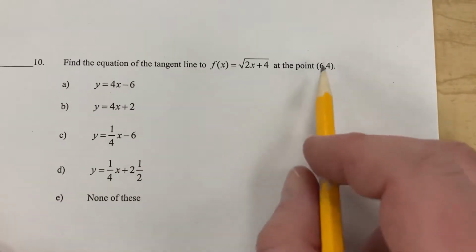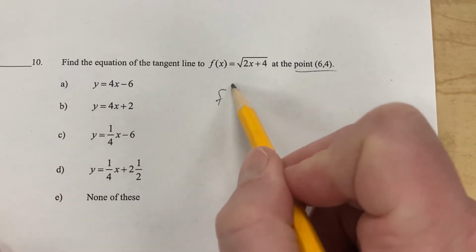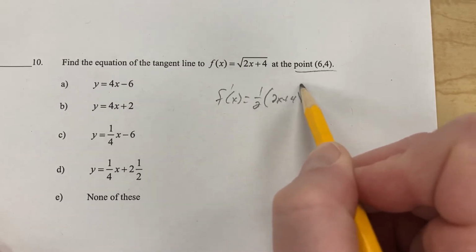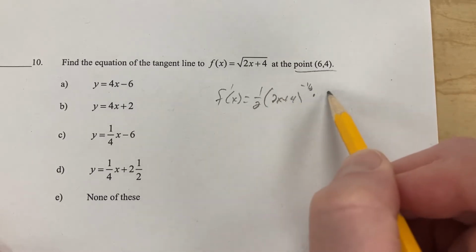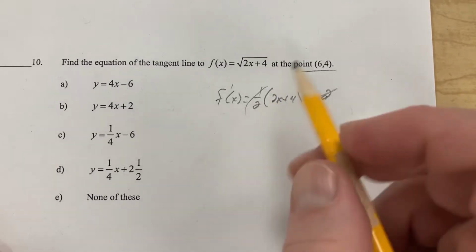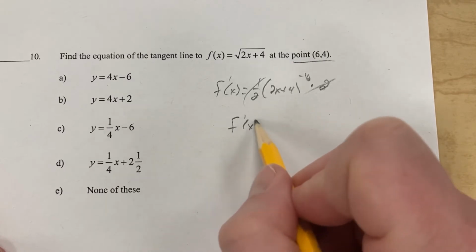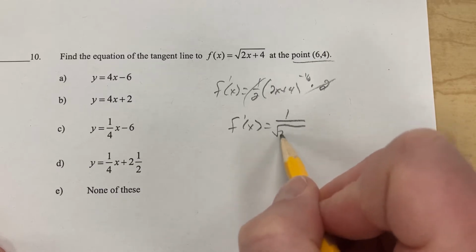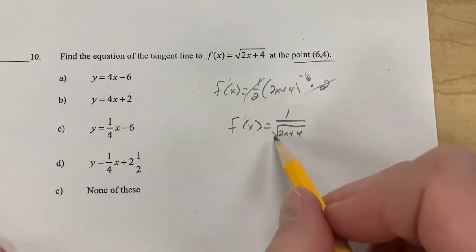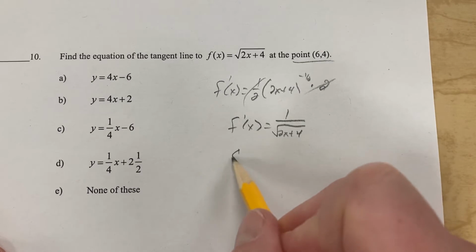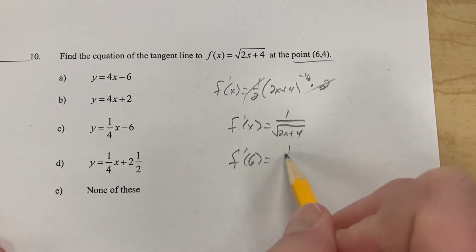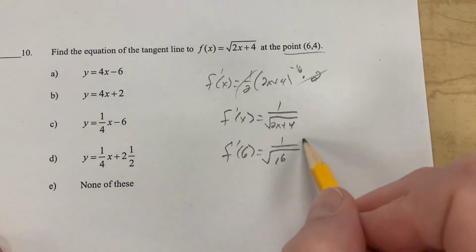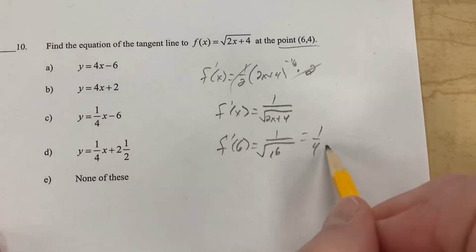Okay. Find the equation of a tangent line. They already gave us a point, so we need a derivative. Derivative would be 1/2 (2x plus 4) to the negative 1/2 times the derivative of this, which is 2. So the 2 and the half can go away right away. So our derivative would be just this to the negative 1/2, which I'm going to rewrite as this. It's down on the bottom because of the negative. It's square root because of the half. And now if we put 6 in there, we're going to get 1 over the square root of 12 plus 4, which is 16. And this gives us 1/4. That's our slope.